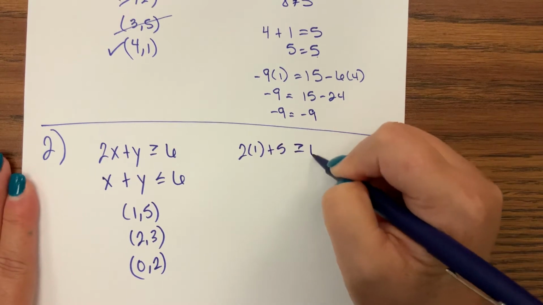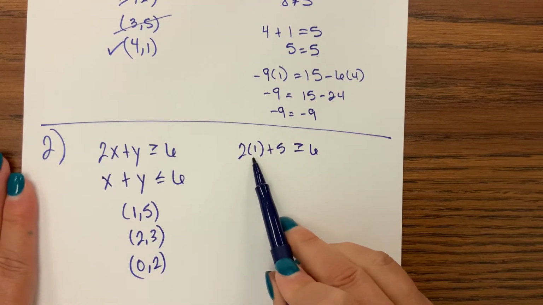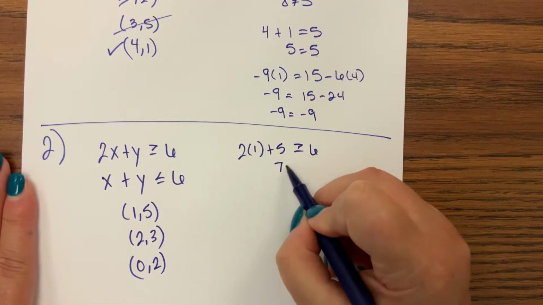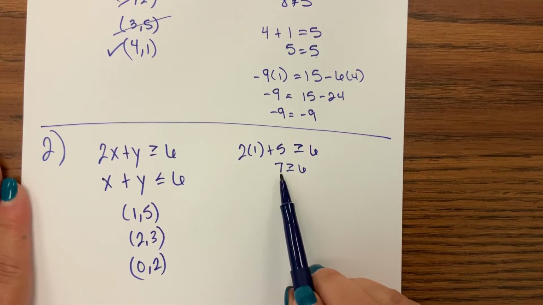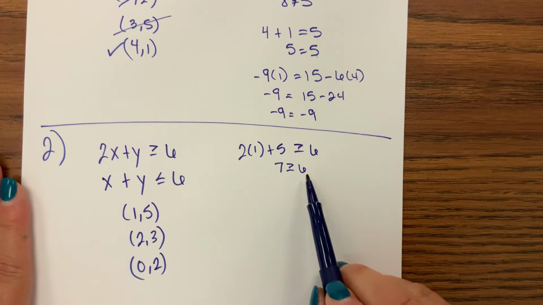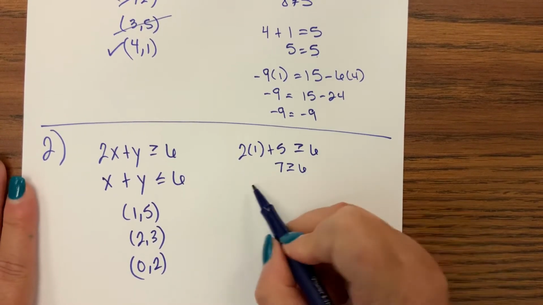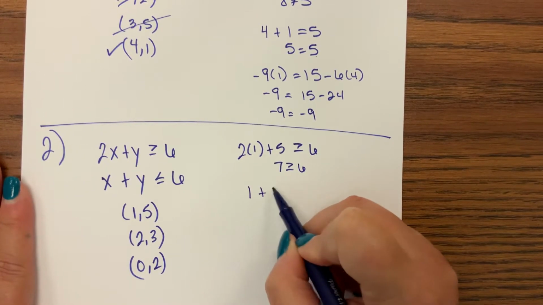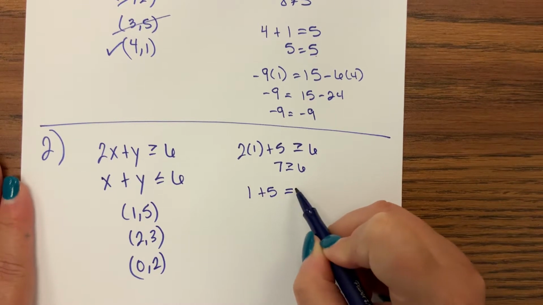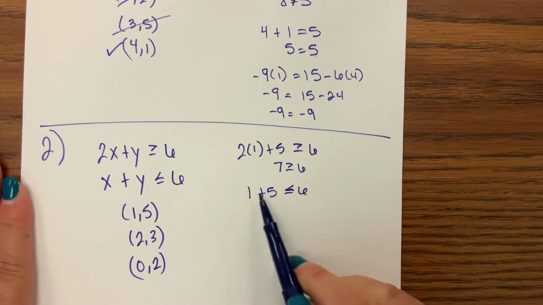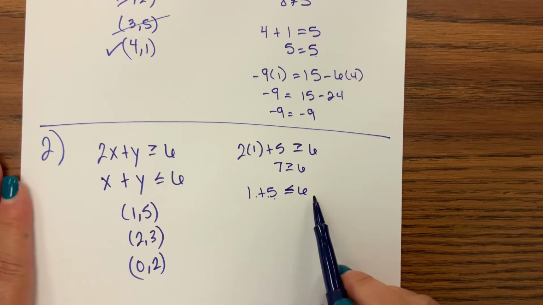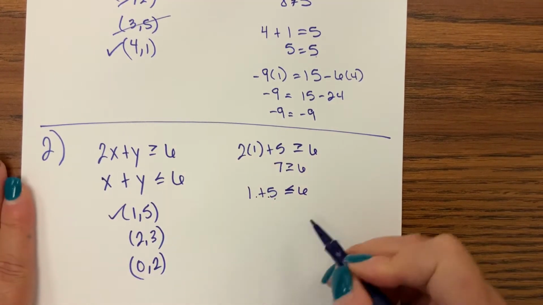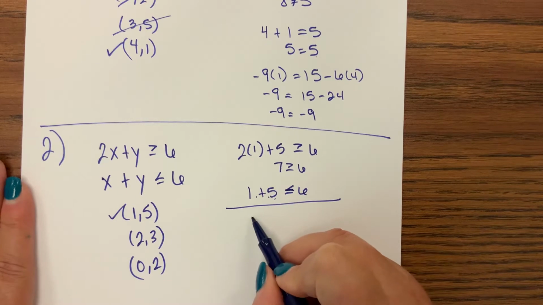Substitute in. So now it's 2 times 1 is 2 plus 5 is 7. And then you just, these are different because they're not equations. So you just say, is 7 greater than or equal to 6? Yes. So that one worked so far. So now we're going to do 1 plus 5. Whoops. So is 1 plus 5 less than or equal to 6? Yes, because less than or equal. So this one works.